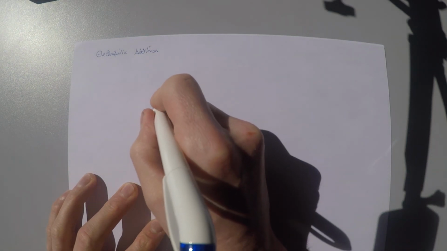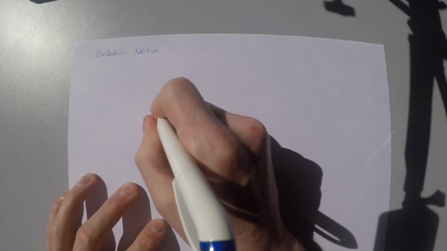Okay, in this video I'm going to talk about electrophilic addition. Electrophilic addition happens when you have an alkene, an unsaturated hydrocarbon with a double bond between two carbons, and the double bond acts as a region of high electron density which the electrophile is attracted to.